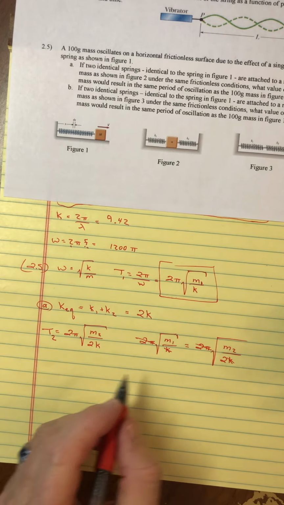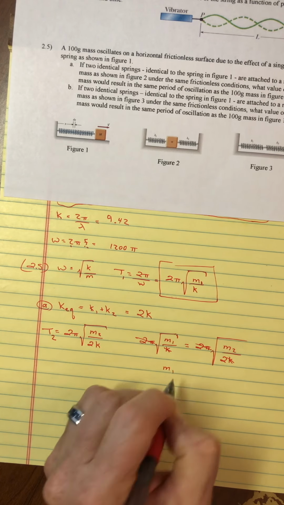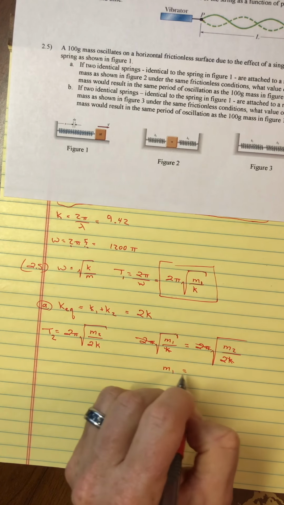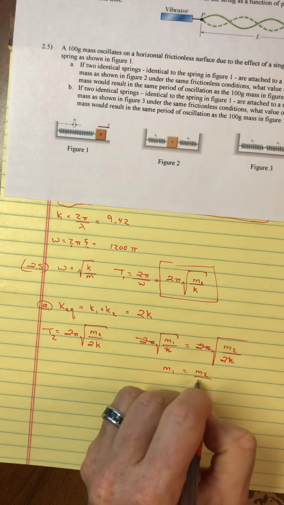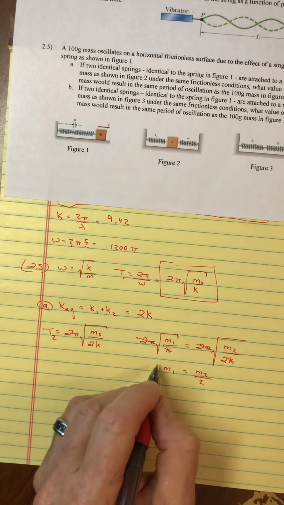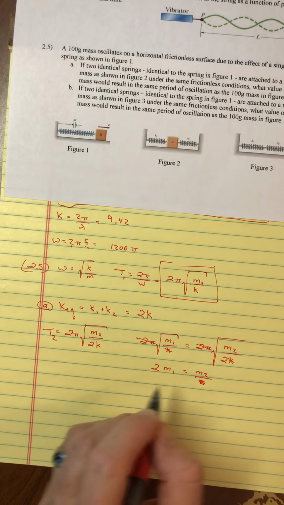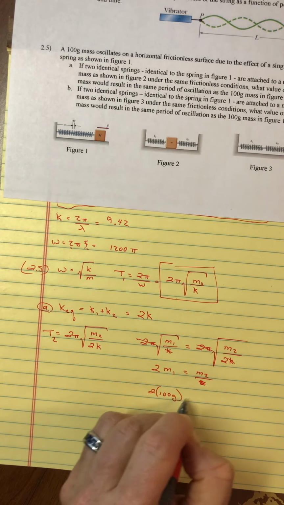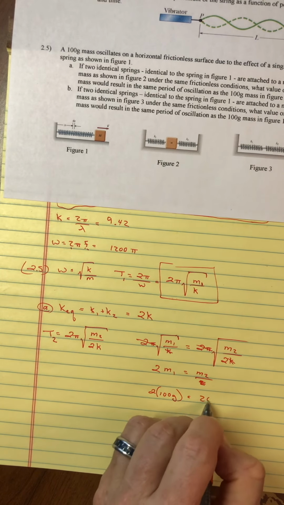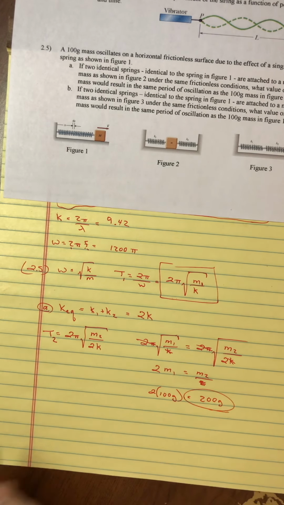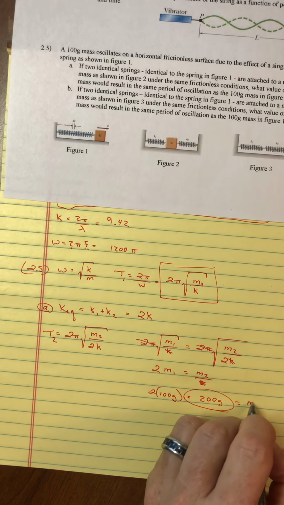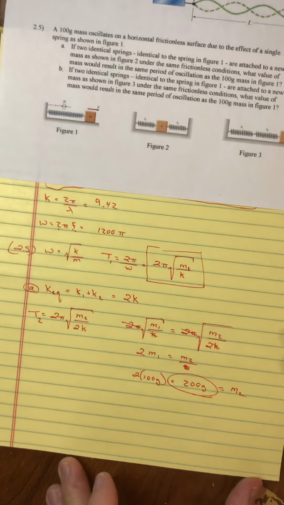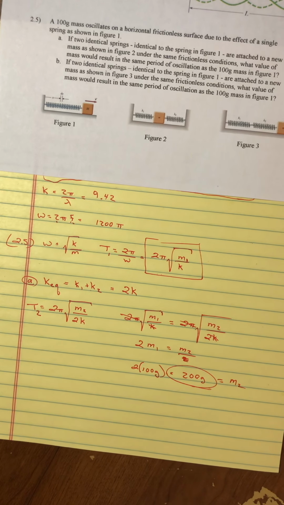If we square both sides, we have m1 equals m2 divided by 2, or put the 2 on the other side, 2 times this 100 grams, giving us 200 grams. So that's the mass for number 2. Twice as much mass. Kind of makes sense.